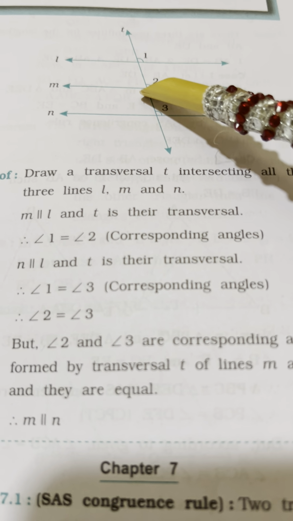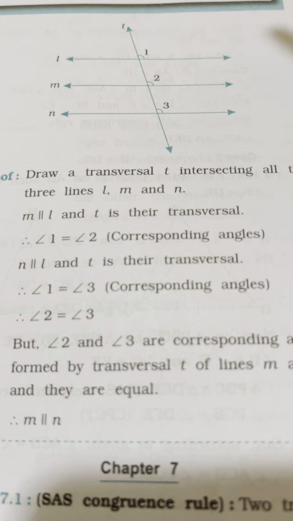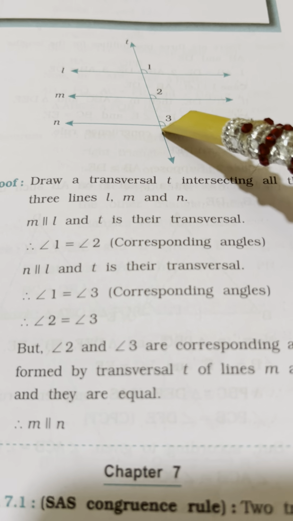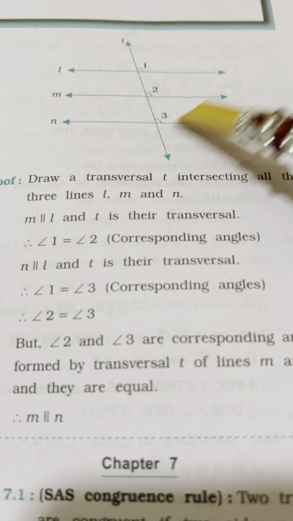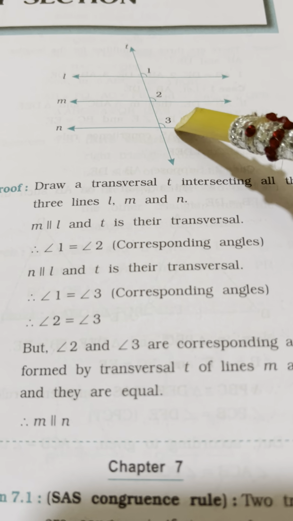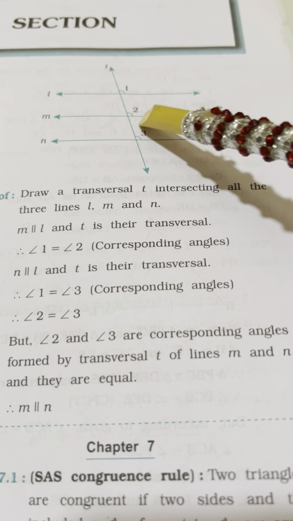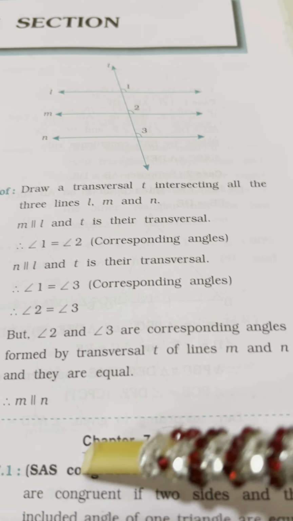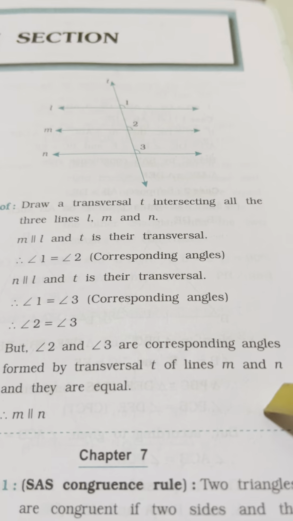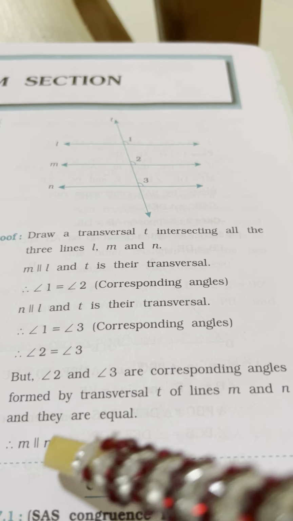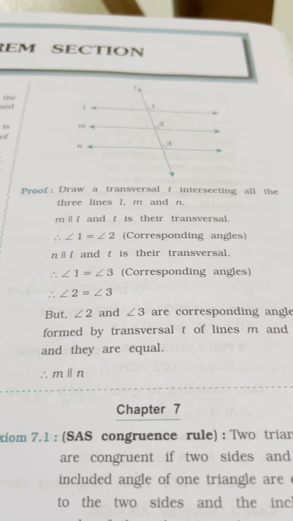Angle 1 is equal to angle 2, corresponding angles. Angle 1 is equal to angle 3, corresponding angles. Angle 2 is equal to angle 3, but angle 2 and 3 are corresponding angles formed by the transversal T of lines L, M and N, so they are equal. Okay, thank you.